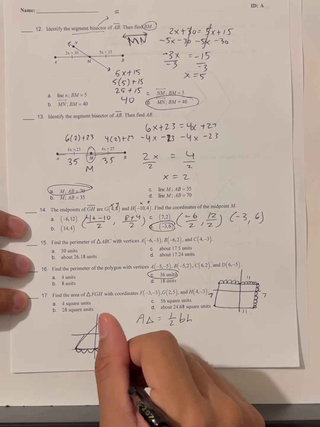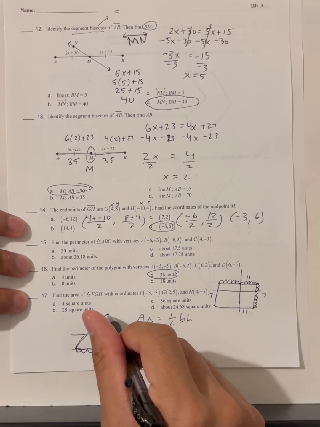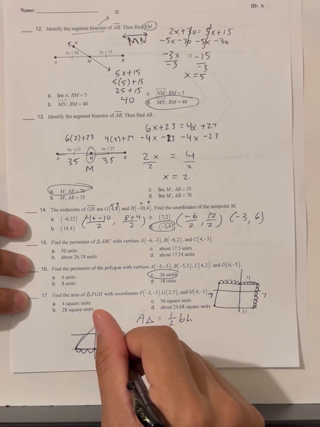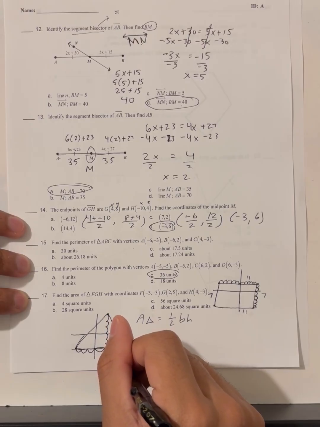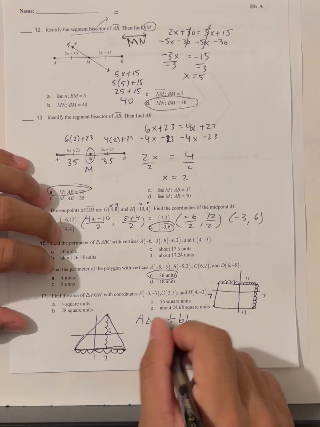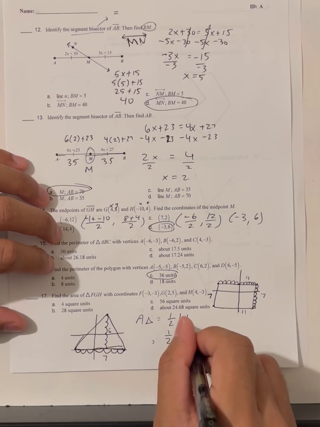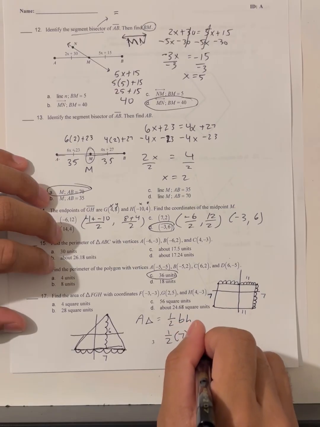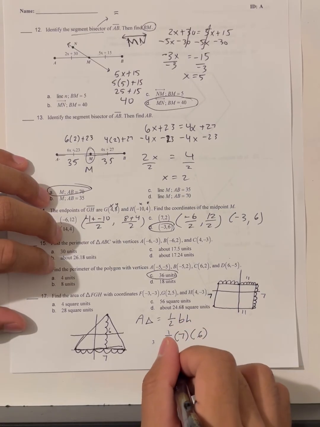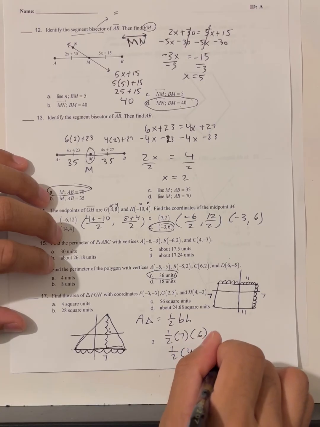The height is from the peak of our triangle to the bottom of our triangle. So that would be 1, 2, 3, 4, 5, 6. Okay, so the area triangle formula becomes 1/2. The base is 7. The height is 6. Okay, 7 times 6 is 42. So half of 42 is 21.